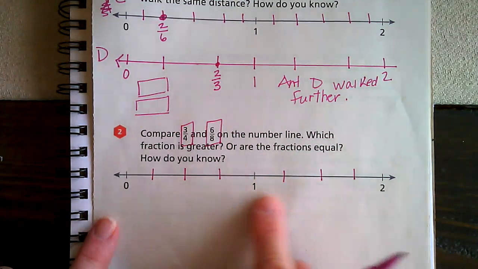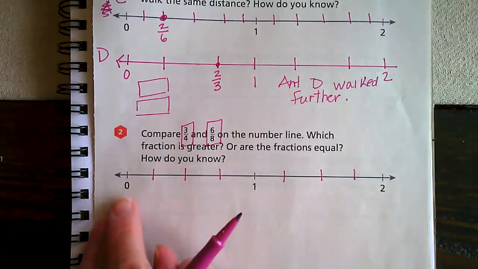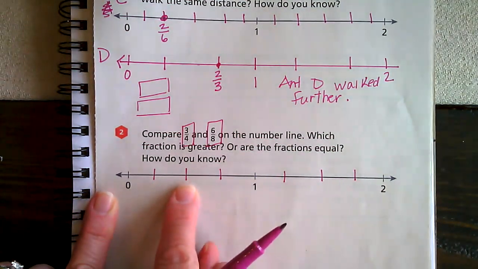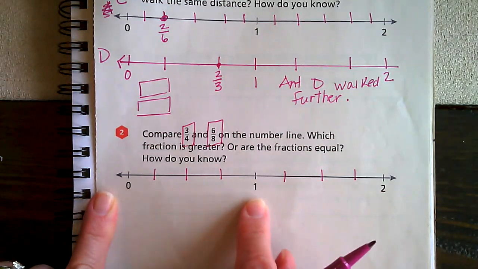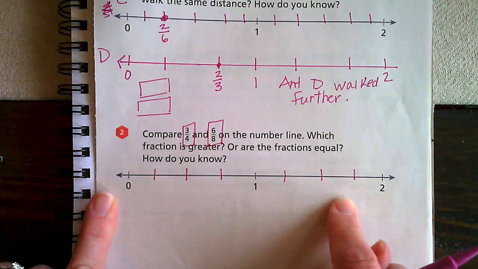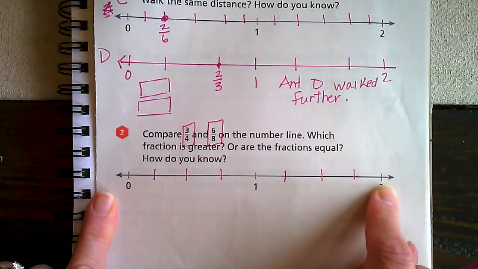And if we were going to number this number line, say it with me. 0/4, 1/4, 2/4, 3/4, 4/4, 5/4, 6/4, 7/4, 8/4, or 2.